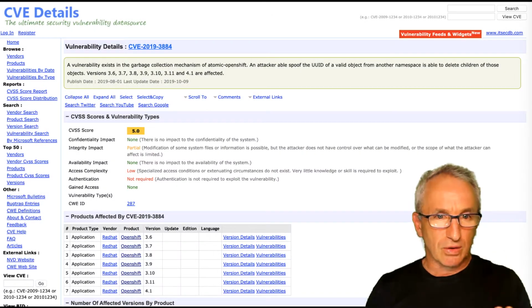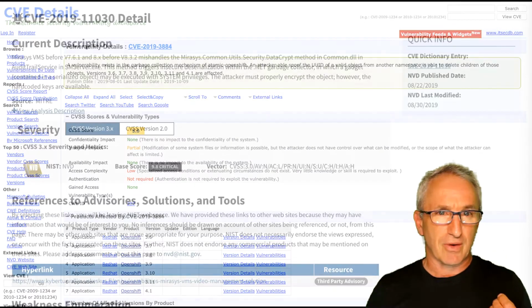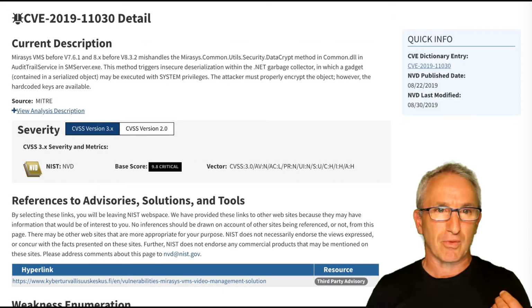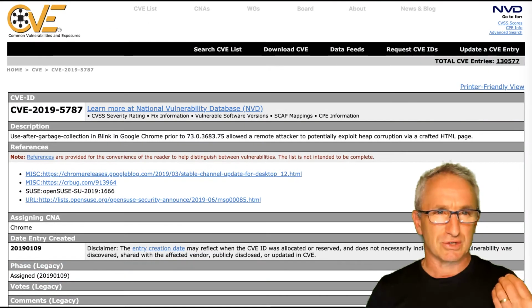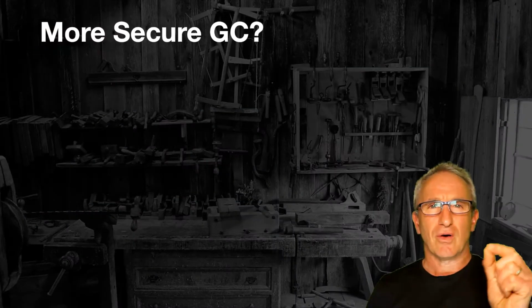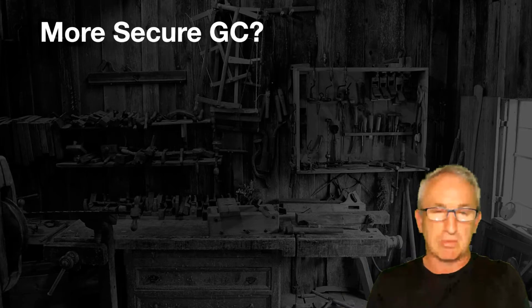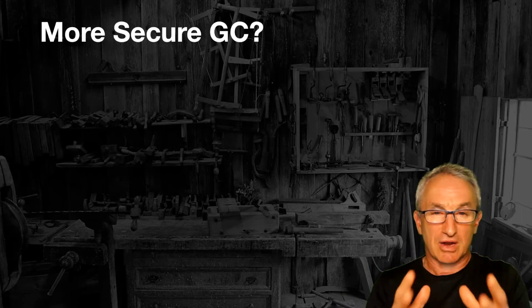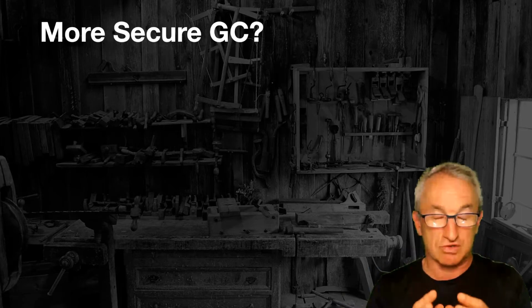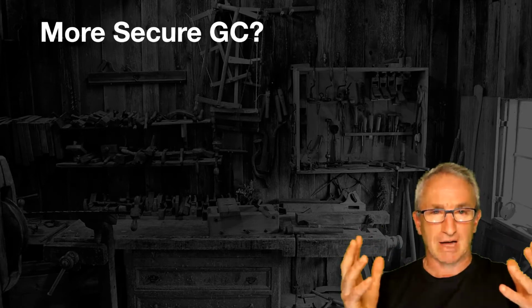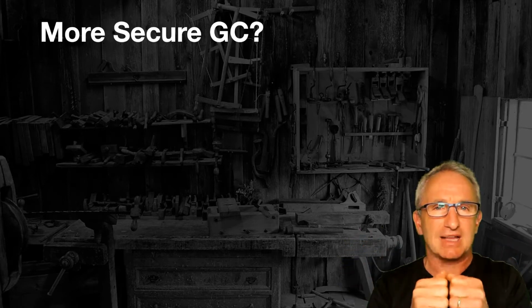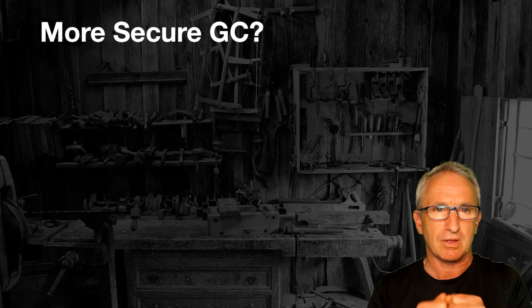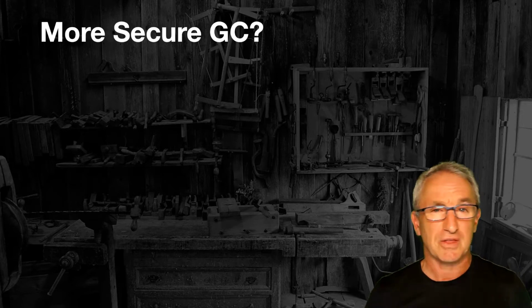If we look, we can very quickly find more than one example of serious security issues that are due to problems in the implementation of the garbage collector. So we've got a secure language, but the implementation may not necessarily be secure. Of course, this gets more troubling and more difficult as our garbage collectors are more complex and as our hardware gets more complex. So can we build more secure GCs? I think this is a really interesting question.